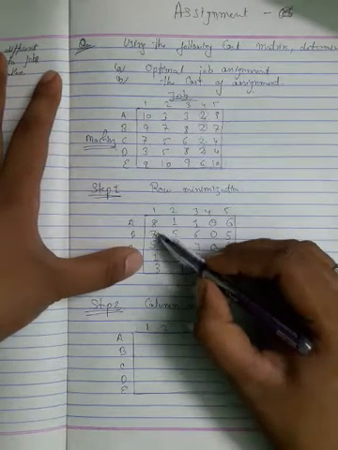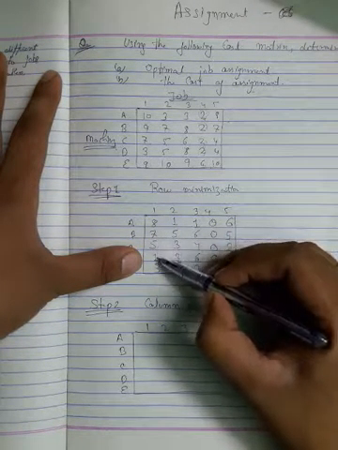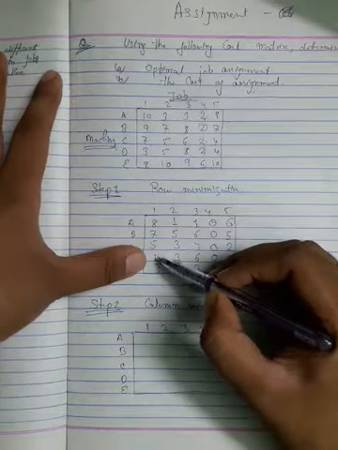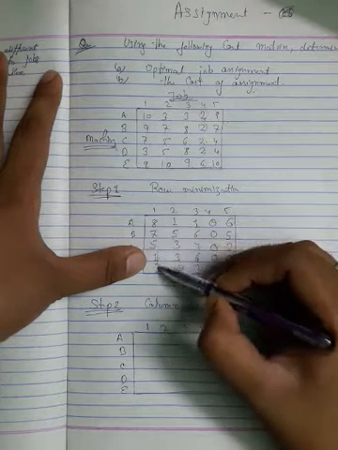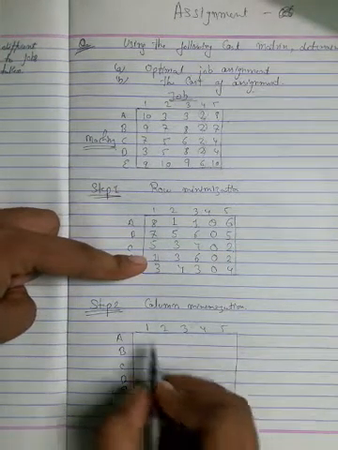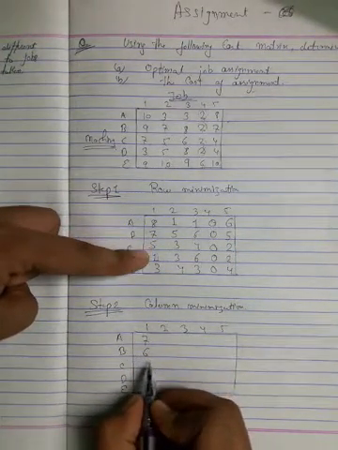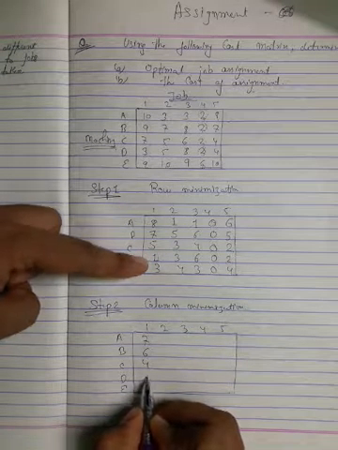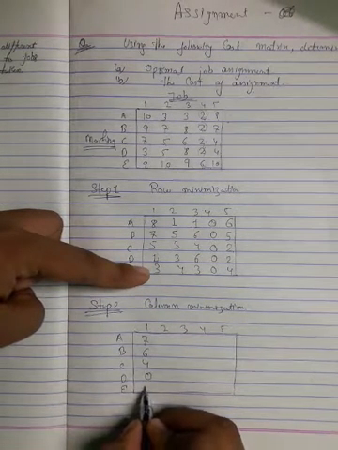So in the first column the minimum value is 1, so I have to subtract this minimum value from each element of that column. So let's do that. 8 minus 1 is 7, 7 minus 1 is 6, 5 minus 1 is 4, 1 minus 1 is 0, 3 minus 1 is 2.